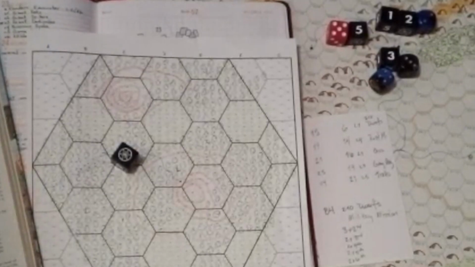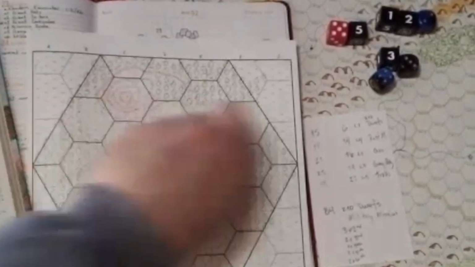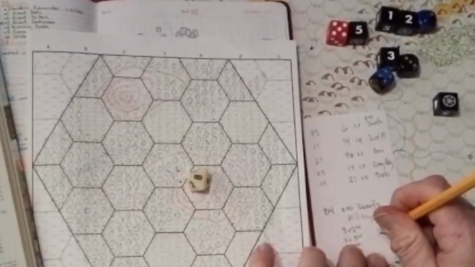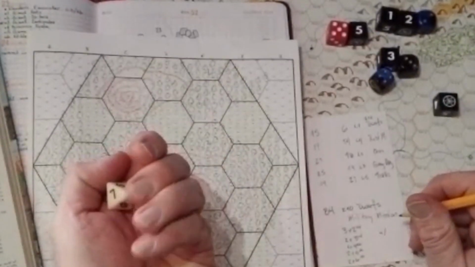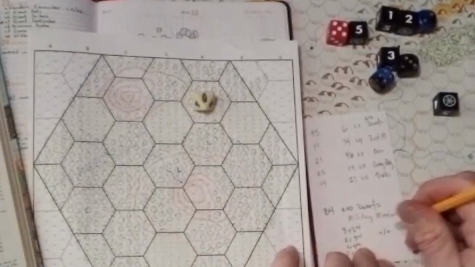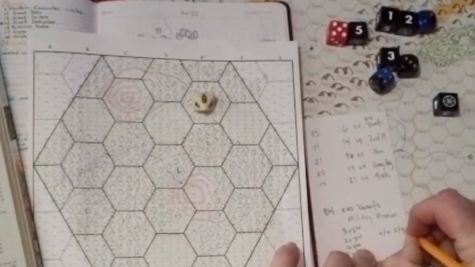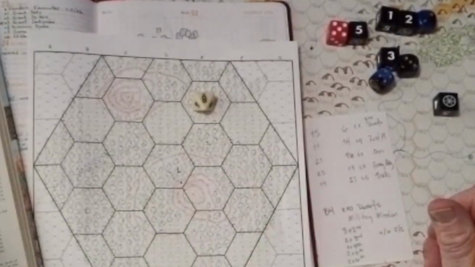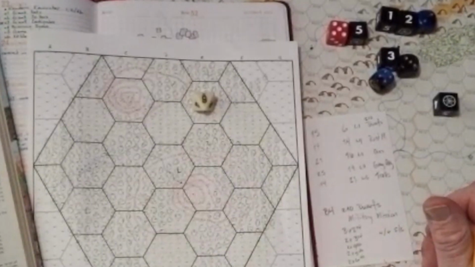So those are D4s. So the fighter will be 4, and the cleric will be 6. In addition to those others. So that is where we are.